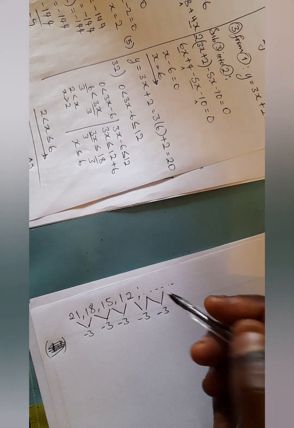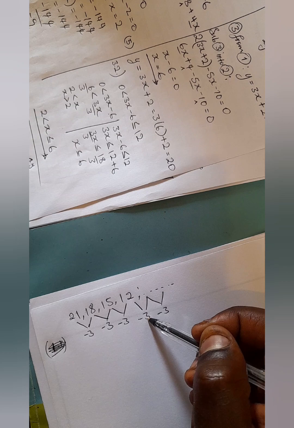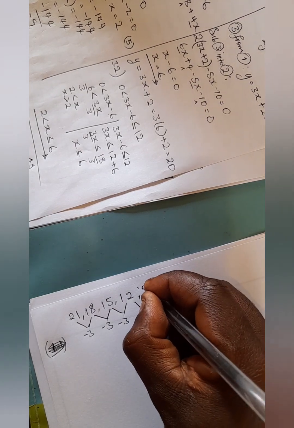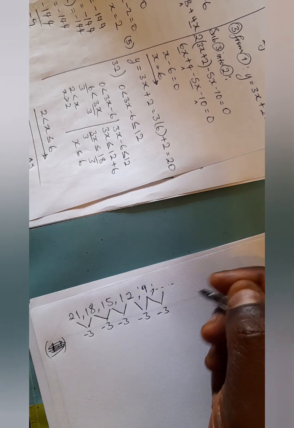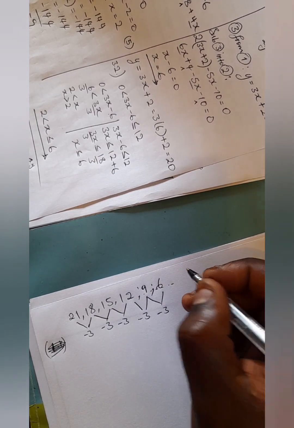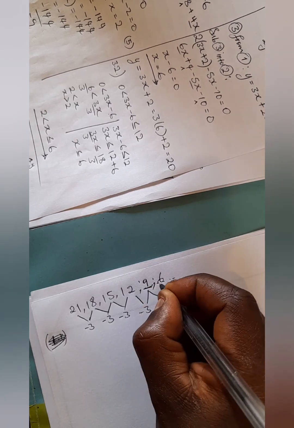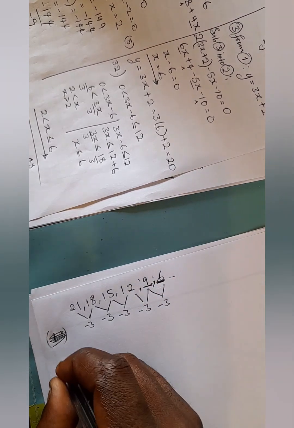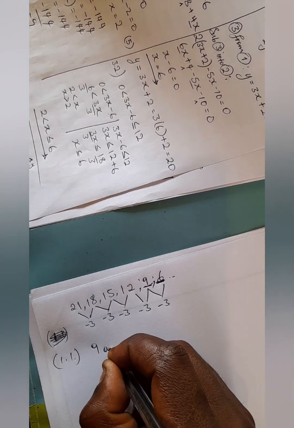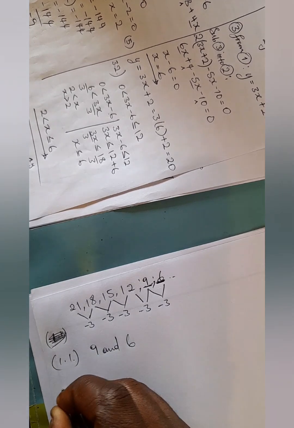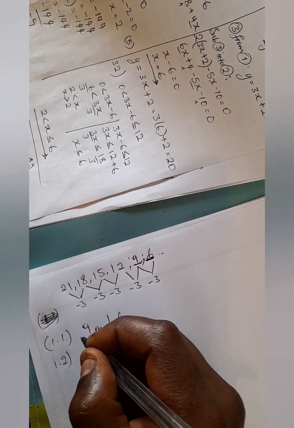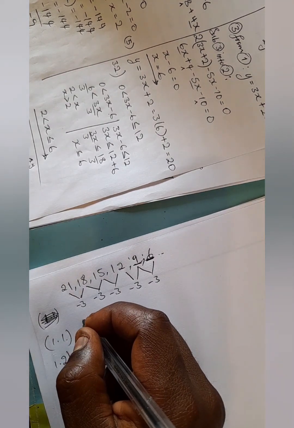Right? So 12 plus the common difference of negative 3 is 9. So 9 plus negative 3, that's 6. So these are the next two terms, 9 and 6. 1.1, next two terms are 9 and 6. 1.2, that's for 2 marks. So 1.2 also for 2 marks.